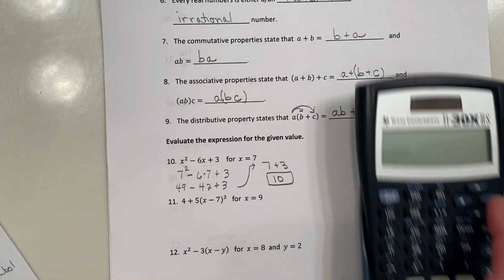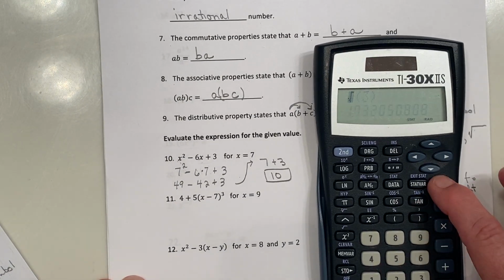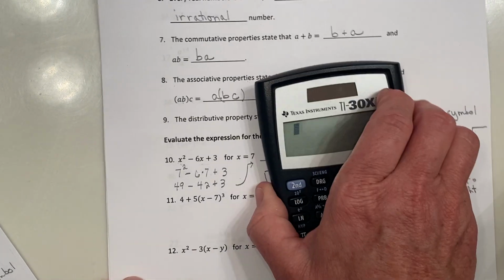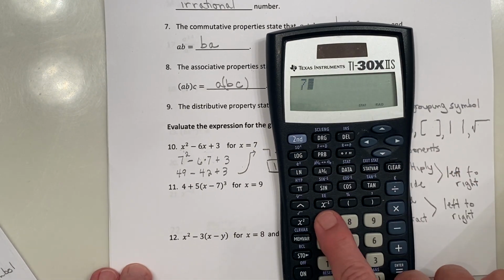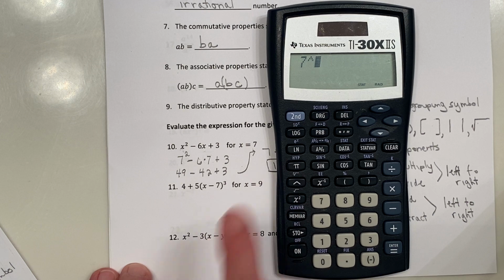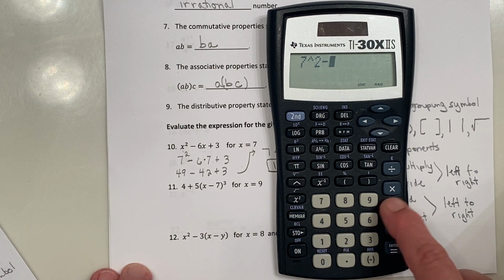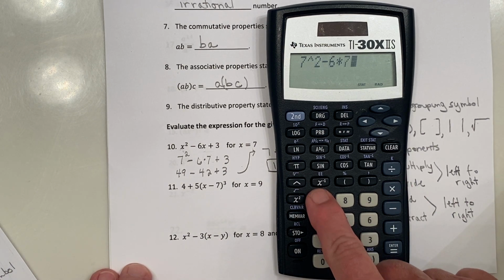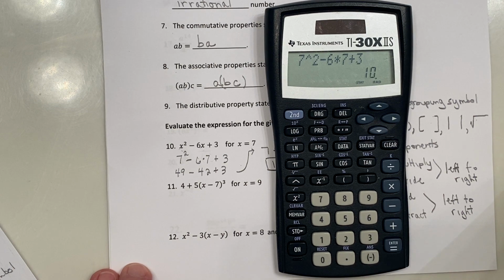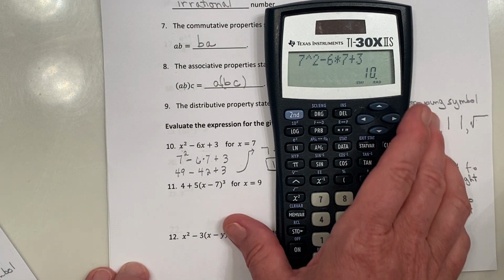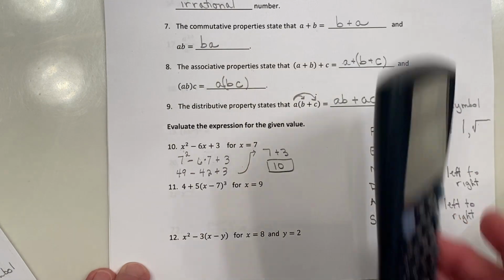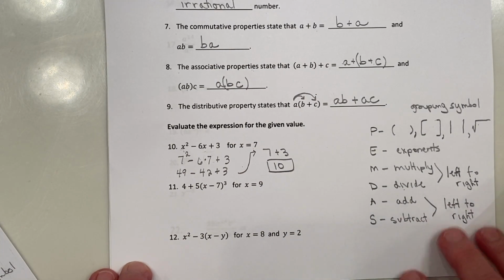So again, you could put that all in your calculator if you wanted to. So 7 raised to second power minus 6 times 7, and then the plus 3. I would just encourage you to check it with the calculator. You're able to use a scientific calculator, so let's not leave anything to chance.